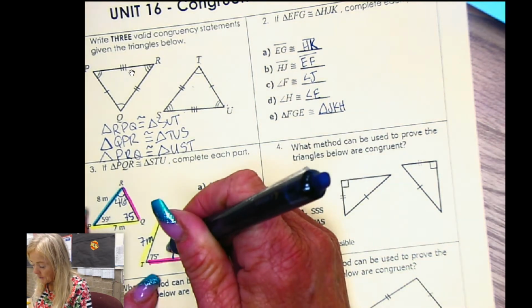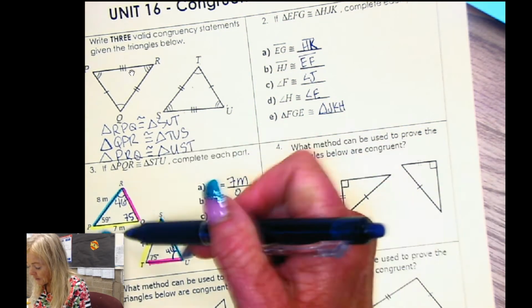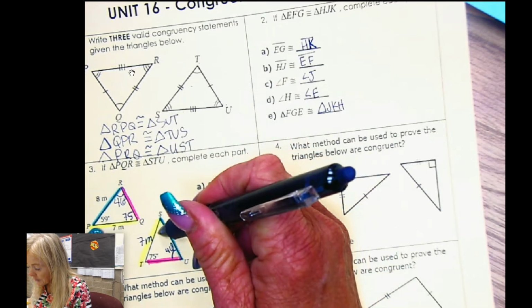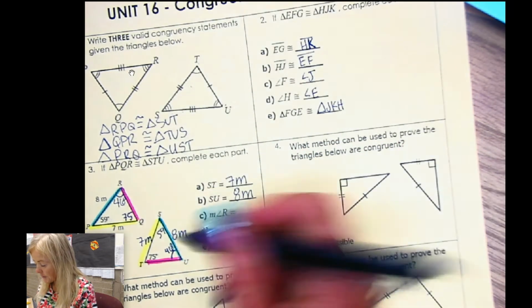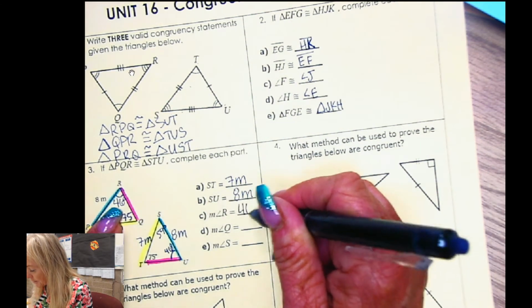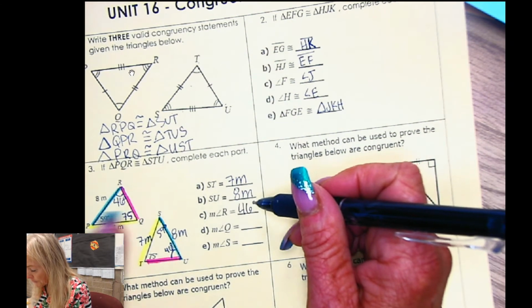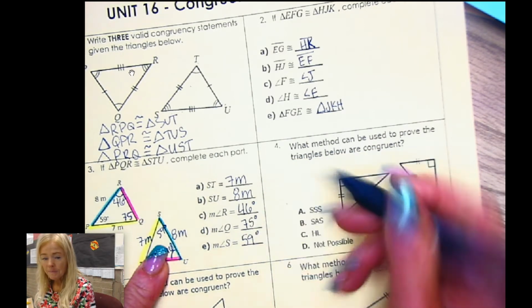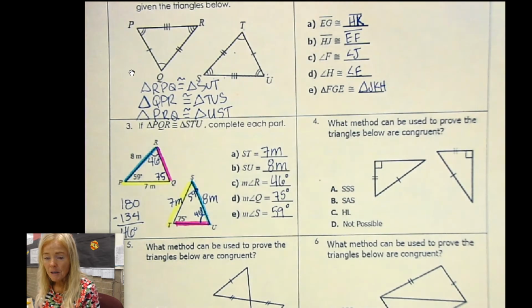All right, so these 2 are 46. And the 59 is P, and P and S line up, so this is 59. Might as well write it in. 59 degrees. So measure of angle R, what did we say that was? 46. Measure of angle Q, 75. And the measure of angle S is 59. Okay, so that's how I would fill those out.